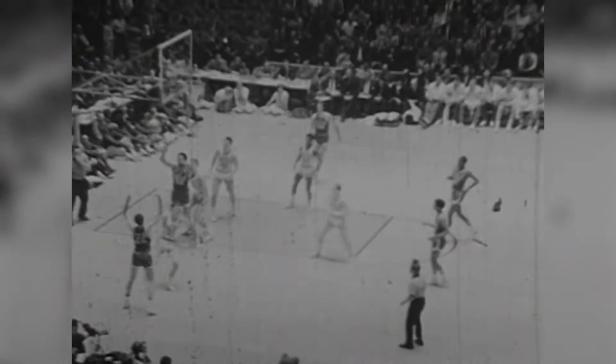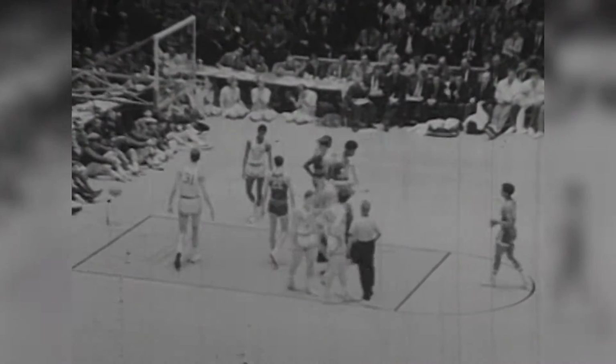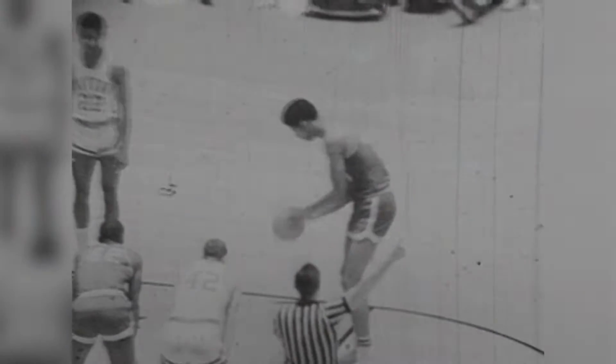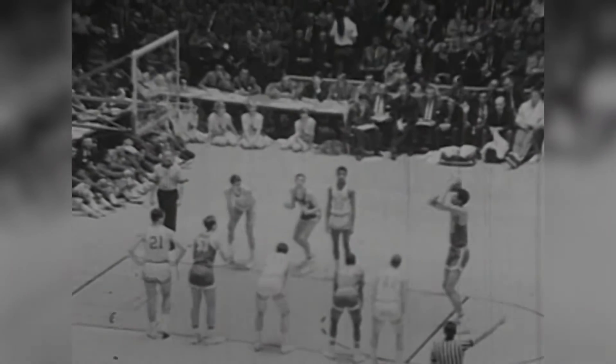Off on the left side to Heights into Alcindor. Alcindor makes his move. He's in close, and he's got it, and he's fouled. The foul is on Don May, number 20. One shot for Lew Alcindor. Fires it. Got it.